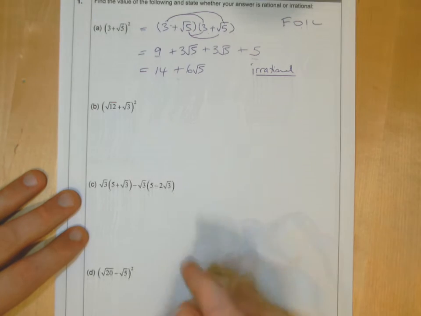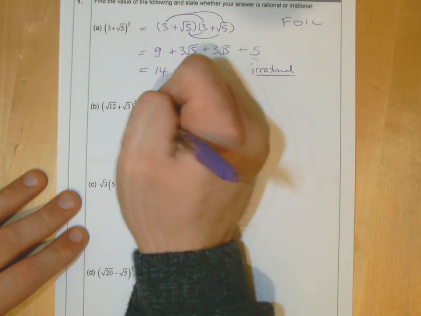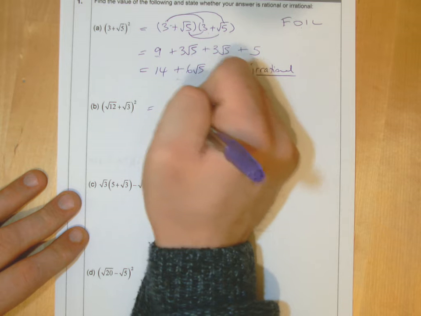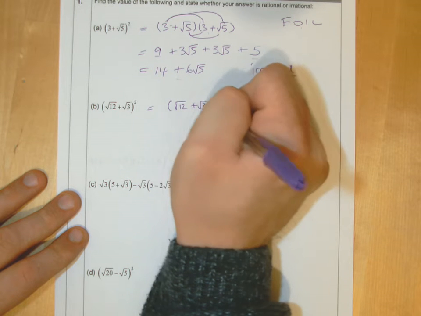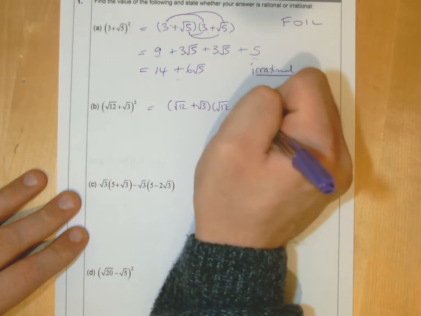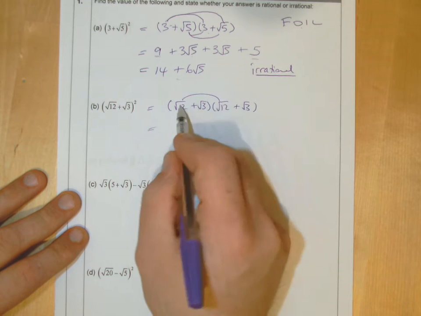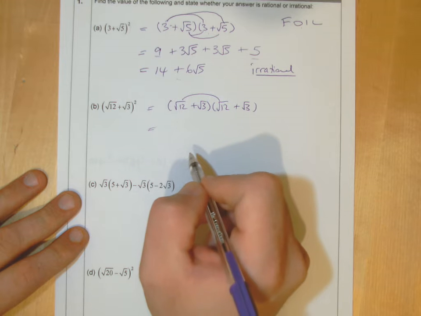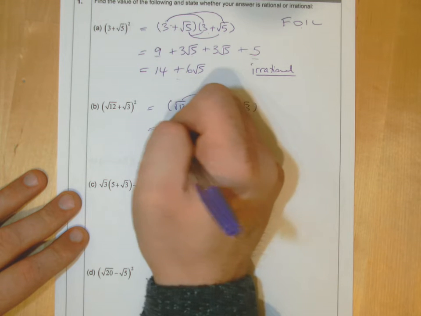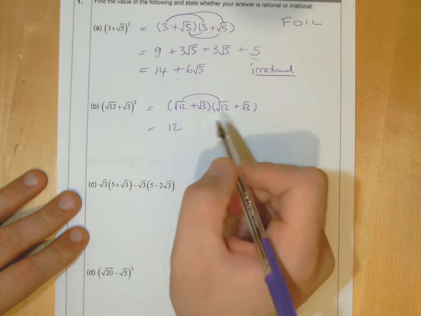Okay, question 2, or part B. Again, you rewrite this out twice. Okay, so you've got to do FOIL again. So firsts, now in this case here, firsts, root 12 times root 12, we'll just think about it, that would be root 144, but it's just 12, isn't it? Root times itself is 12.